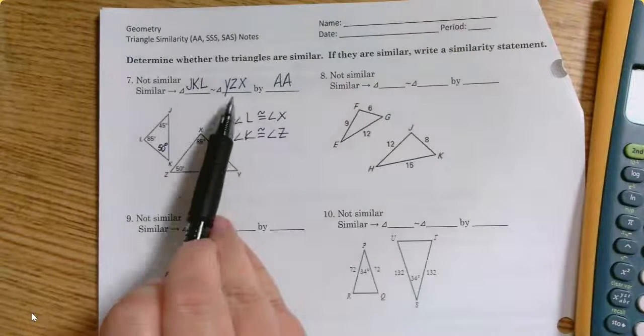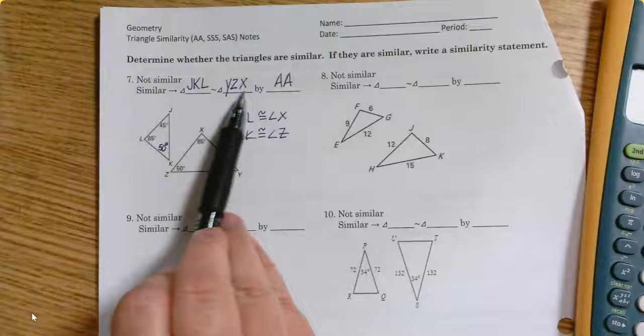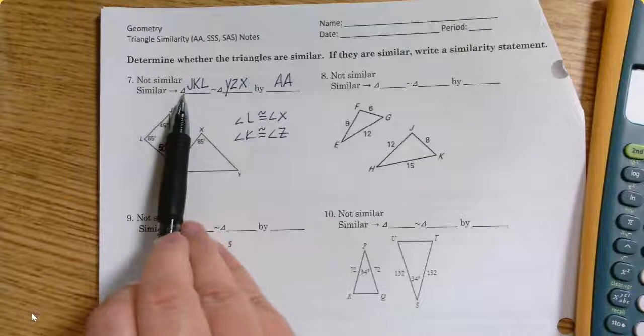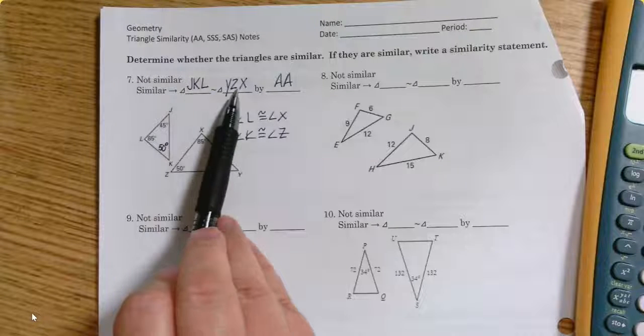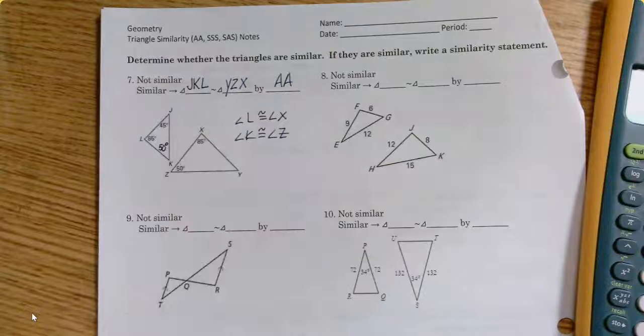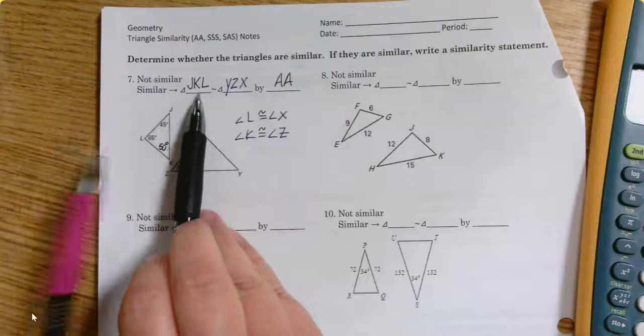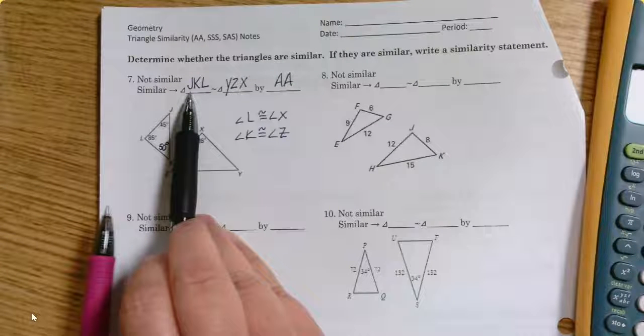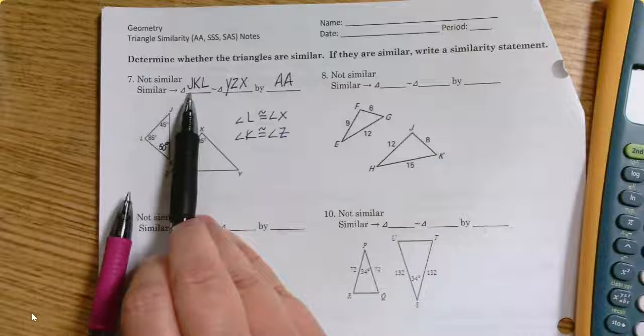This is a perfect example of the fact that the second one's not always in alphabetical order, even if the first one is. It's not about alphabetical order, it's about making sure things go together. So now, speaking of which, let's suppose you had written the first one in a different order. KLJ, LKJ, LJK, whatever.